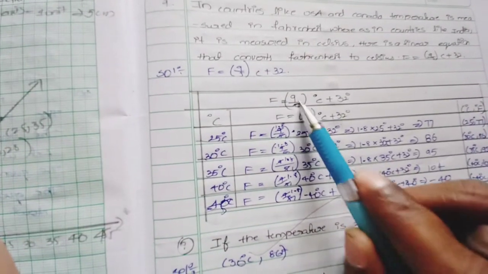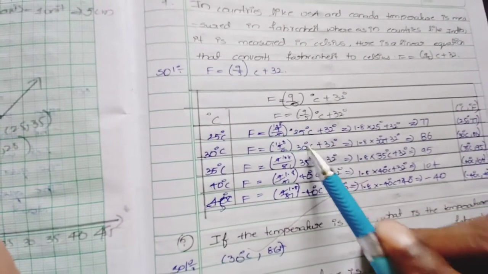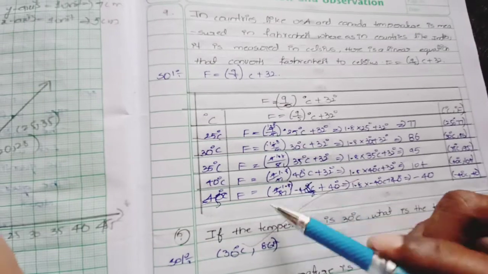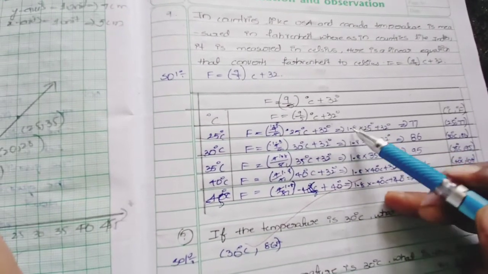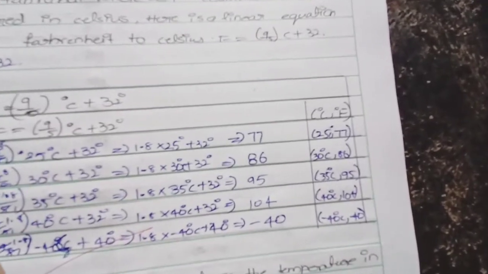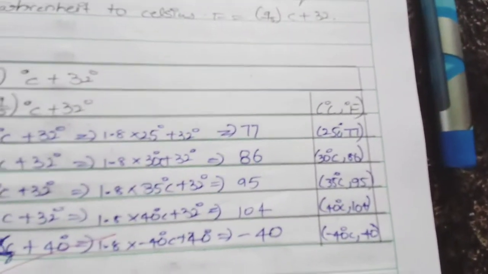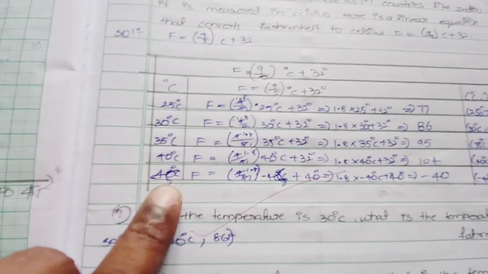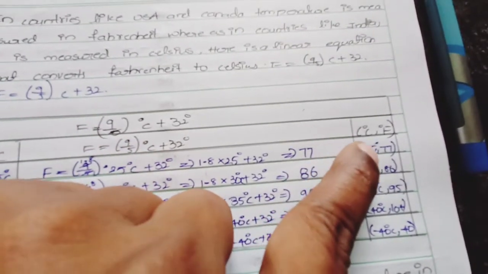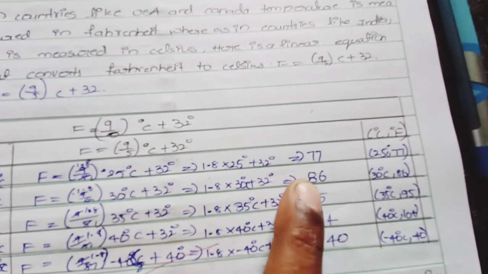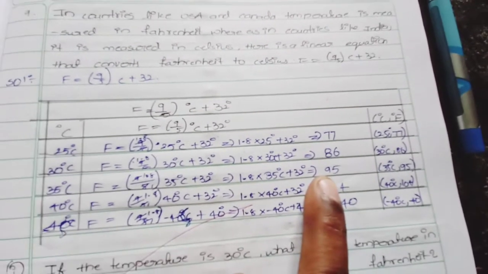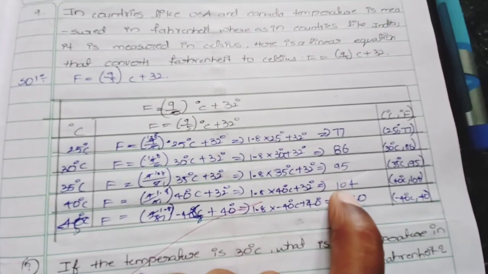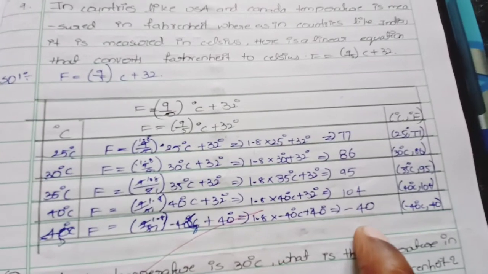Here it is 9/5, no? It will cancel with 25, 30, 35, 40, 45; each will cancel in the 5 table. When you cancel all this, whatever answer you get, you find out here. These are the points you will be getting. 25 degrees centigrade gives 77, 30 degrees centigrade gives 86, 35 degrees centigrade gives 95, and 40 degrees centigrade gives 104.